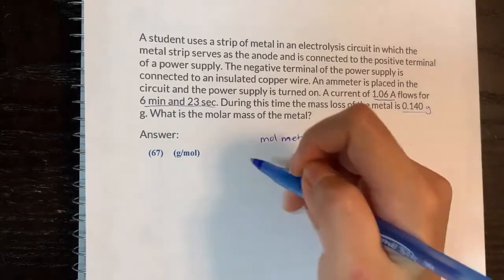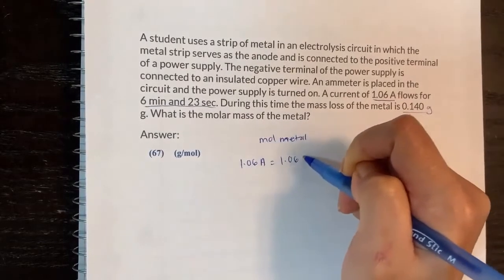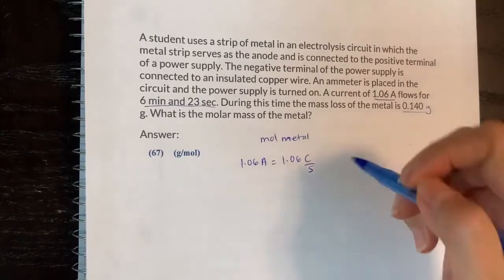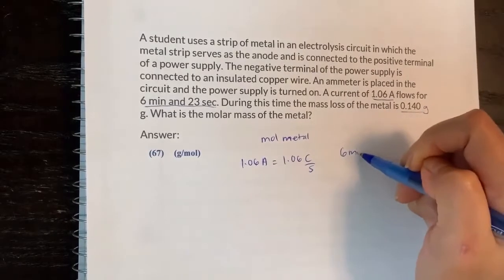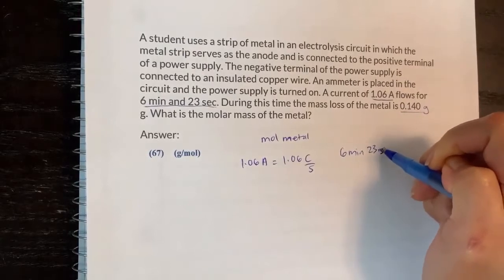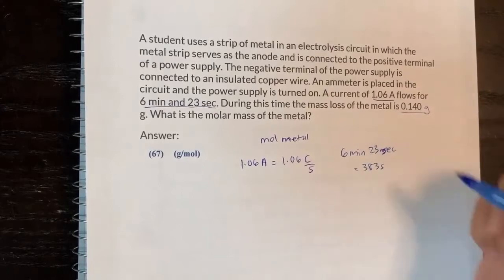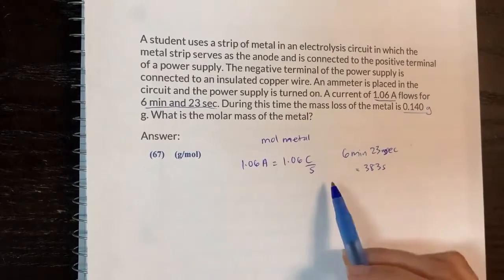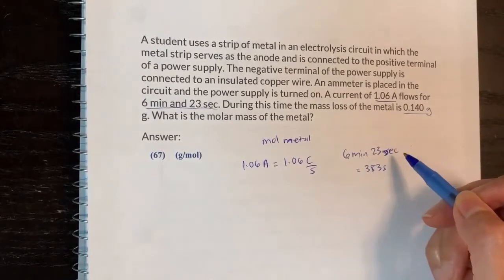So what's cool is 1.06 amps is actually the same as 1.06 coulombs per second. That's what amps mean, coulomb per second. And then 6 minutes, 23 seconds. Since I have seconds here, I need to go ahead and convert that to just all seconds. So that means it's 383 seconds. Okay, so remember 1 minute has 60 seconds, not 100 seconds. I have some students accidentally use 623 seconds and you get a really wrong answer.